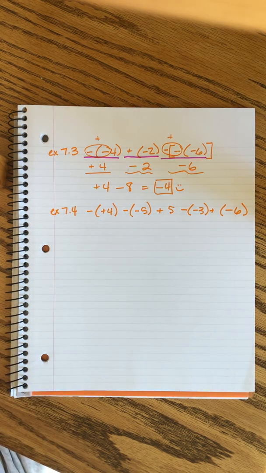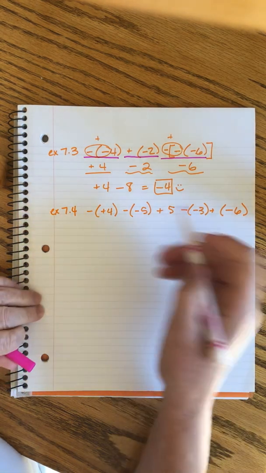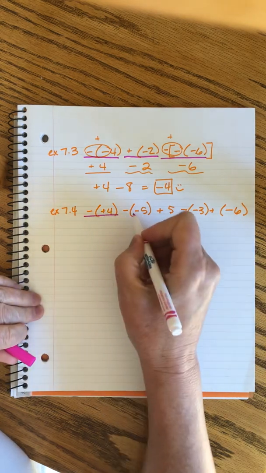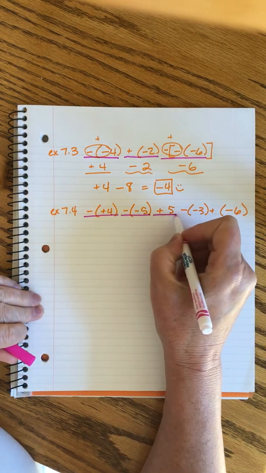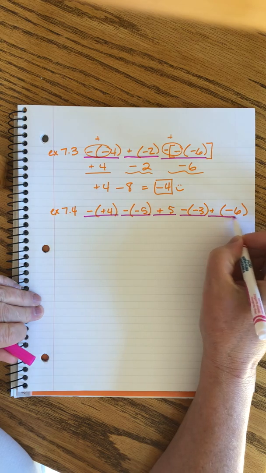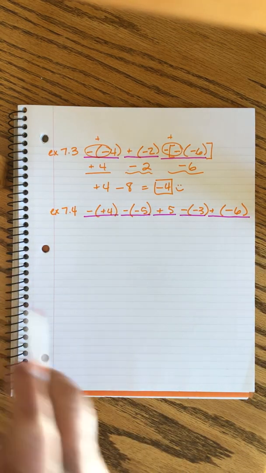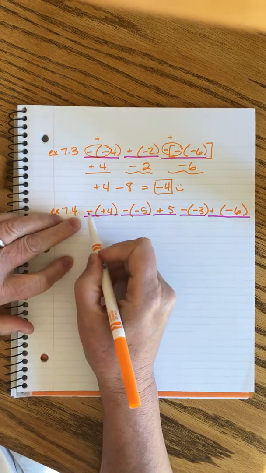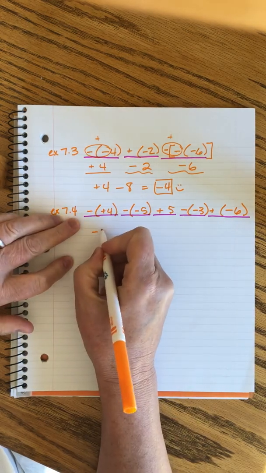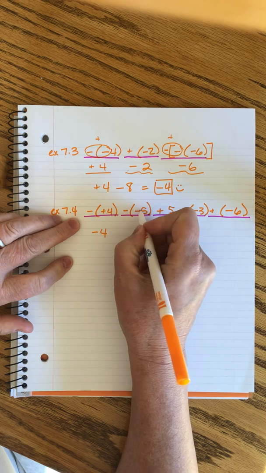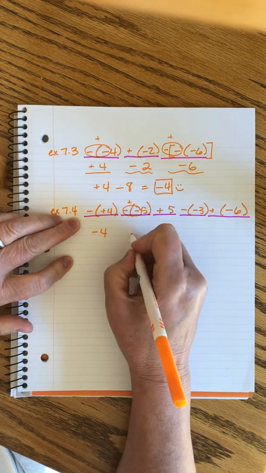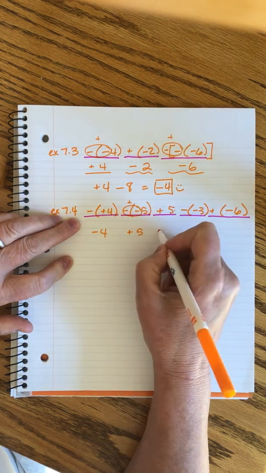We can identify them, but we don't have to include them. We just count the negative signs. We have 5 elements this time, 5 terms. I'm going to simplify. Let's see, there's just 1, so that's -4. Here there are 2. So that becomes positive 5. This one is basic.